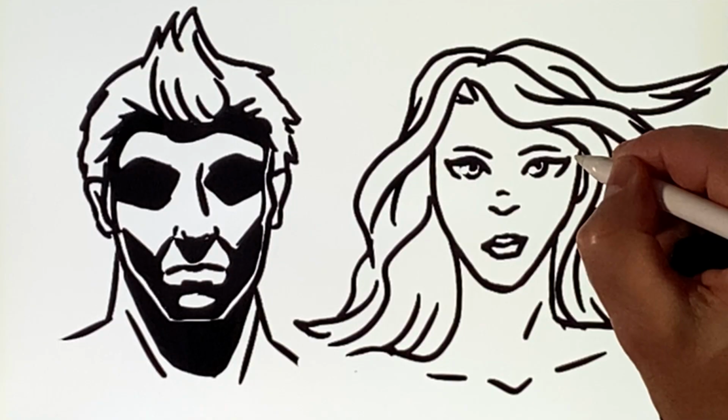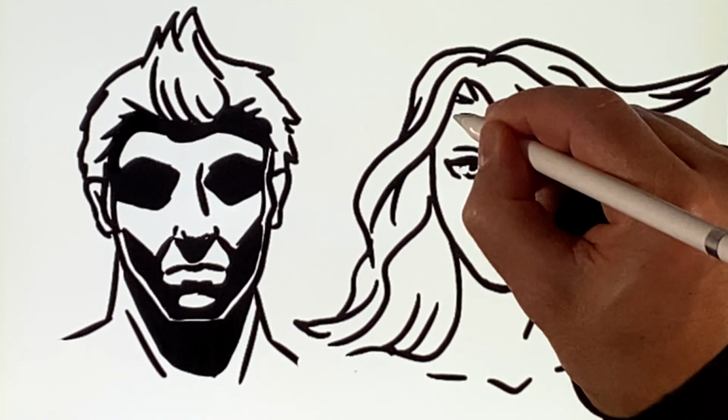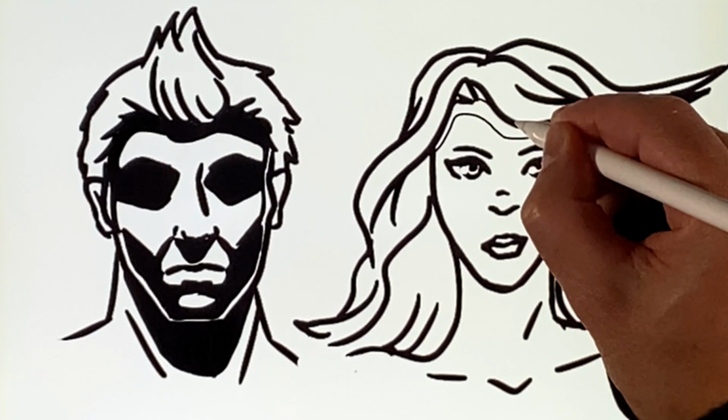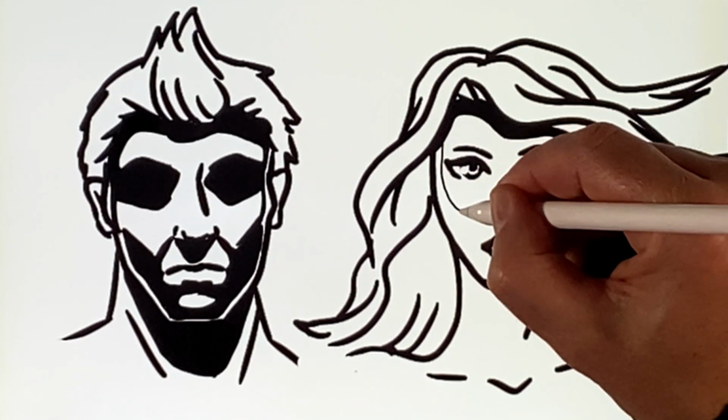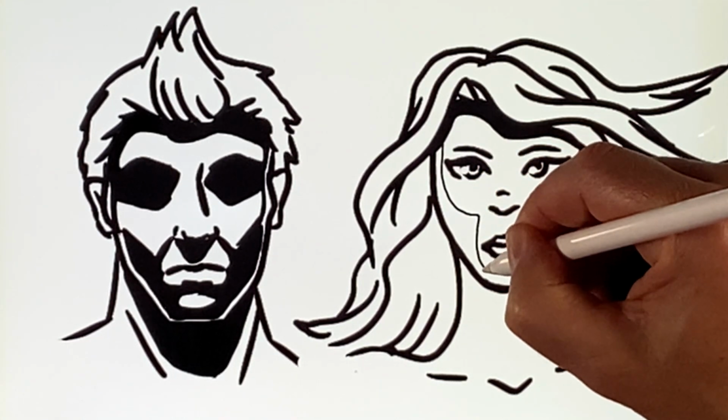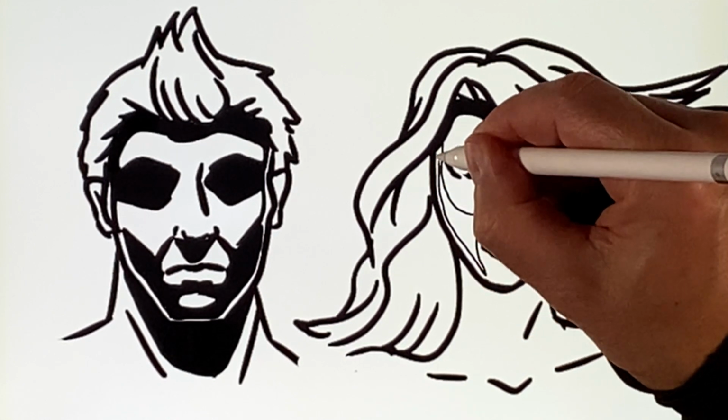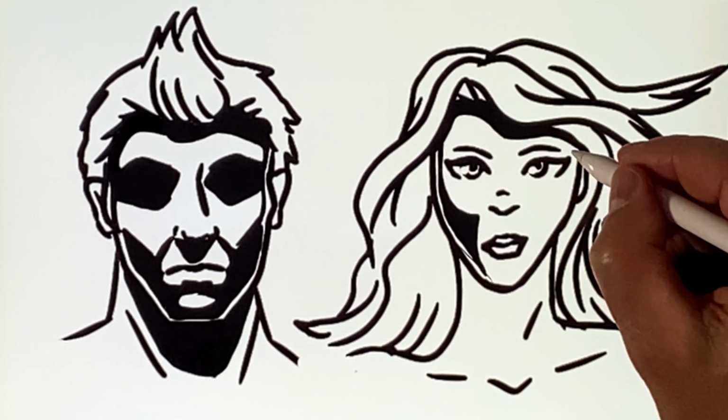Okay, so now let's work on our female. Again, same lighting from above. Now remember the hair is going to be causing quite a bit of shadow first up, so I'm going to put that in. So I'm going to carry this around to the base there, bringing my line up, leaving a halo. Same on the other side.